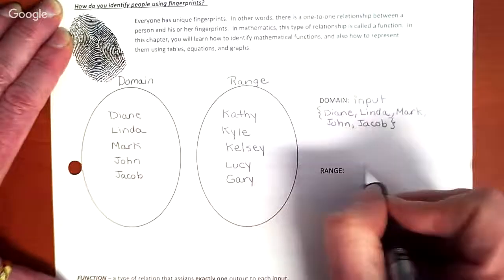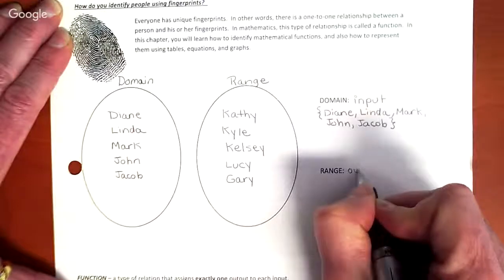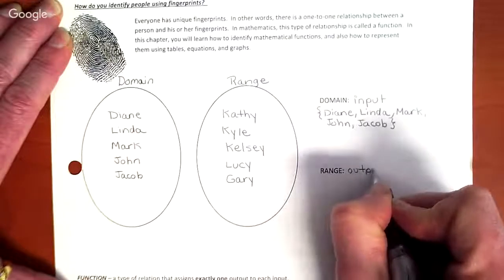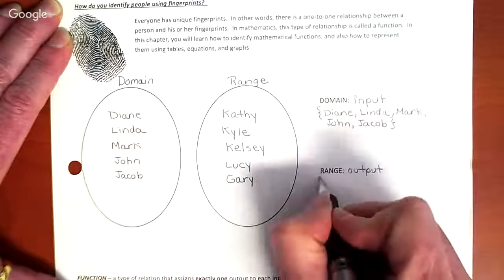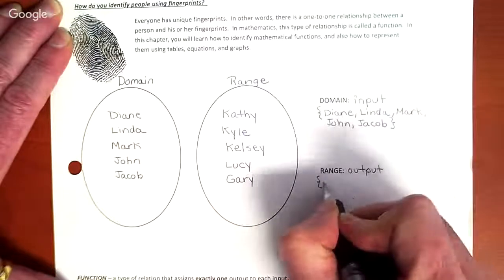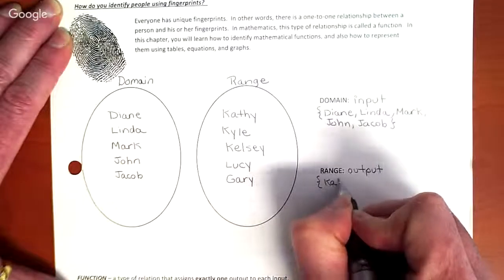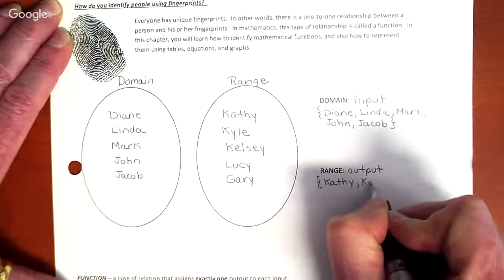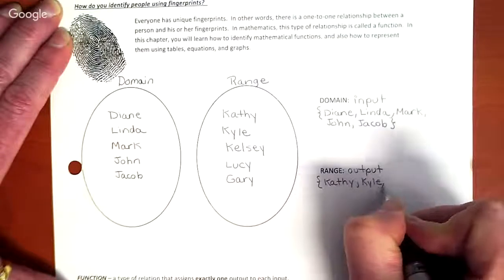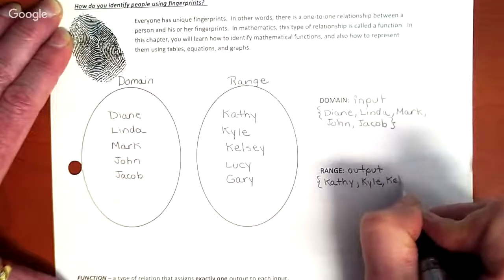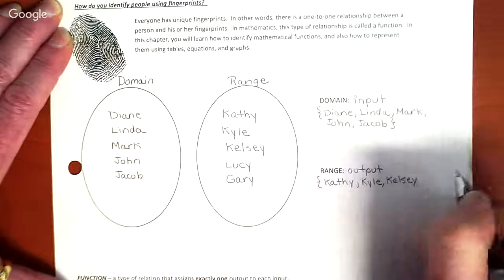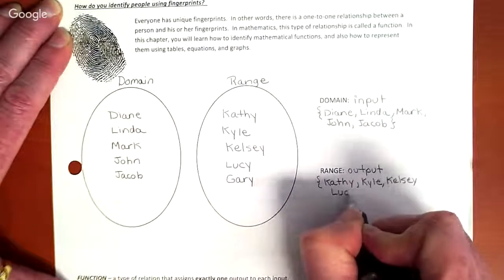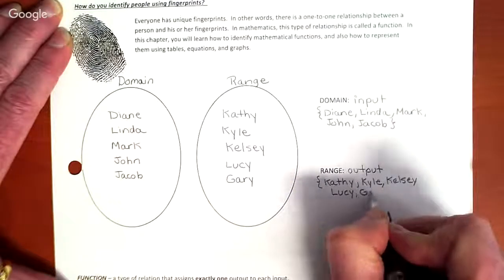Our range is the output. And that set would consist of Kathy, Kyle, Kelsey, Lucy, and Gary.